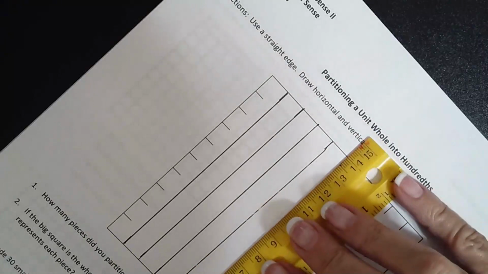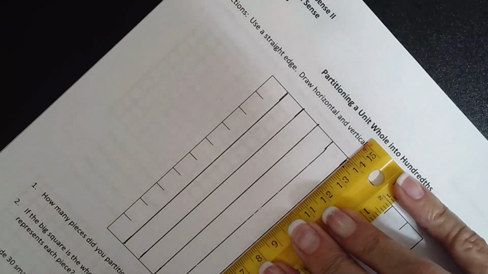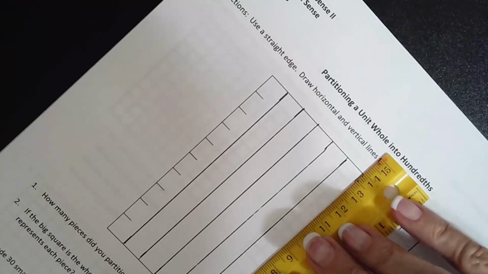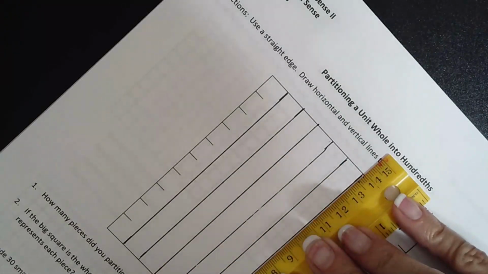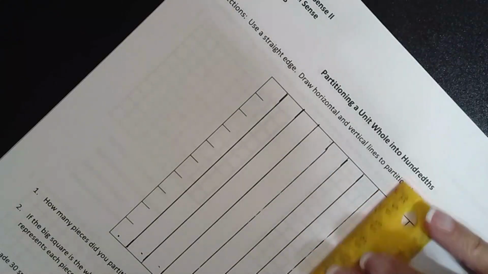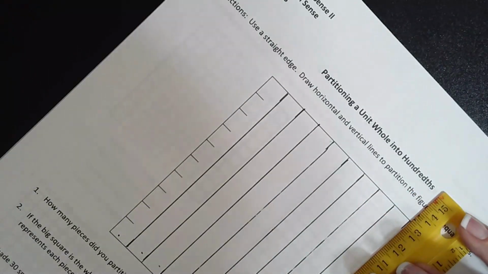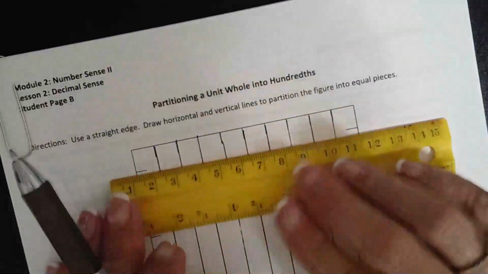So we already know from the vertical we're going to have 10 separate shades, but then when we add in the horizontal, that's going to break it down even further. So 1, 2, 3, 4, 5, 6, 7, 8, 9, 10. Okay, all the vertical are done. Now we need to do the same thing with all the horizontal.